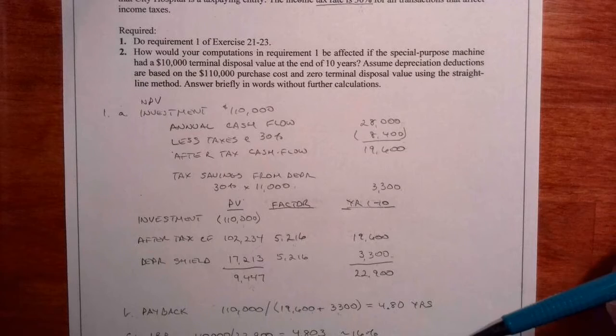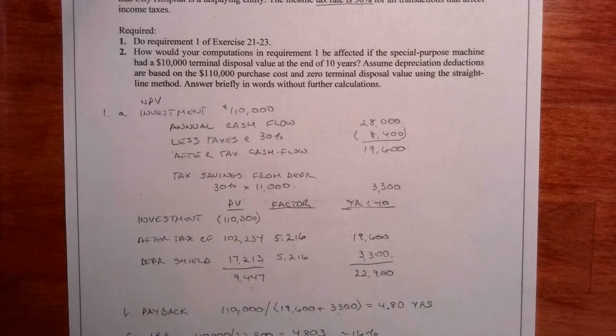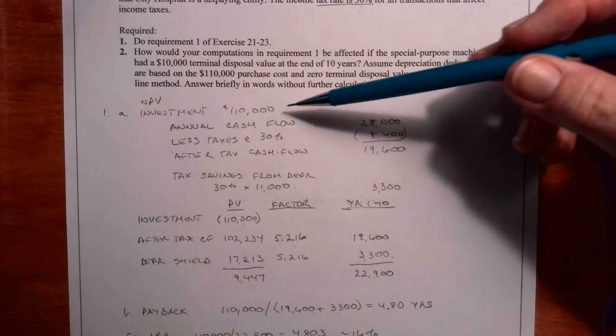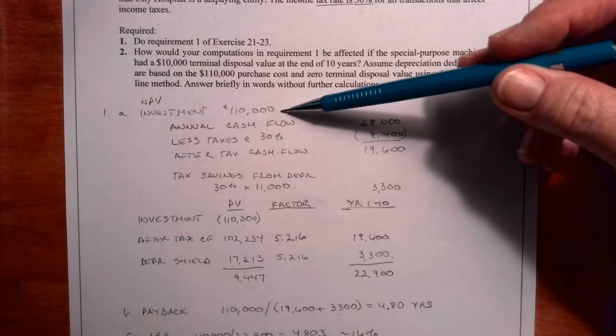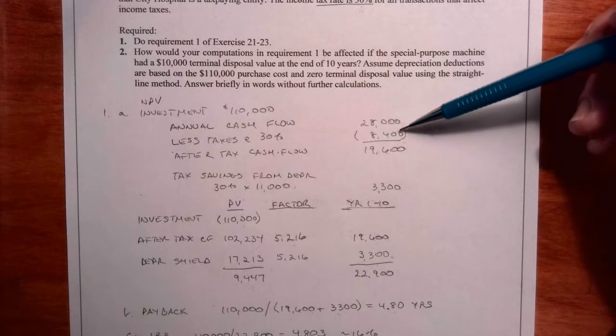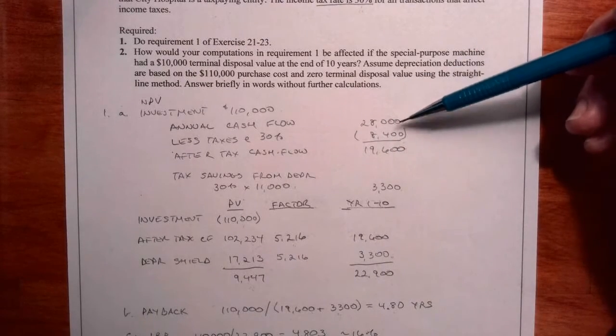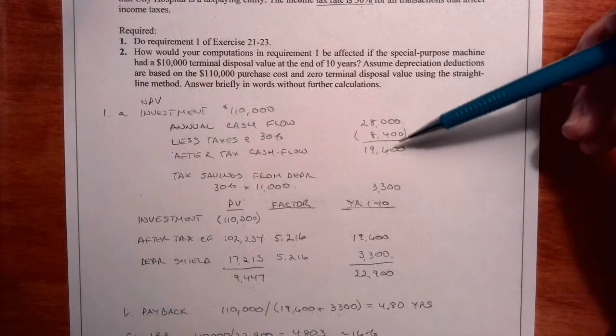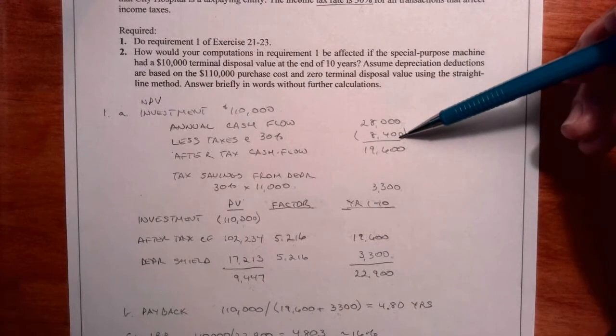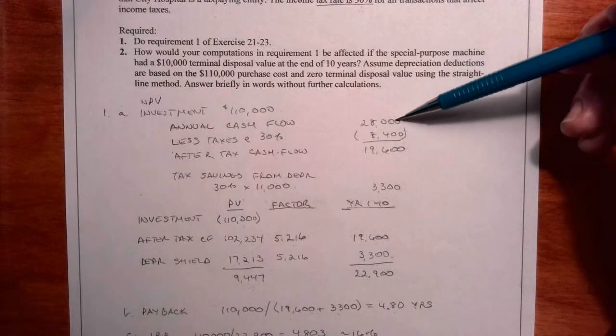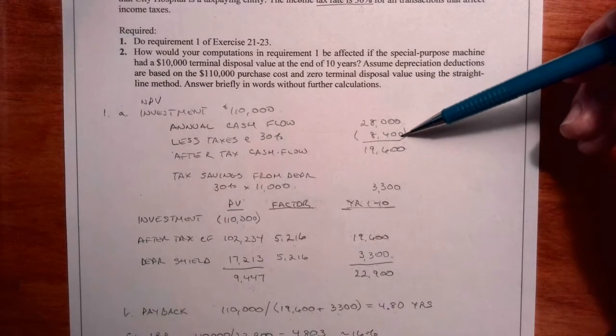Alright, so let's start out. We can do it without 21-23. The investment cash outflow is $110,000, and it's going to reduce operating expenses by $28,000 a year, so that's like a cash inflow, because it's less expense. Then we have less taxes: $28,000 less taxes of 30%.